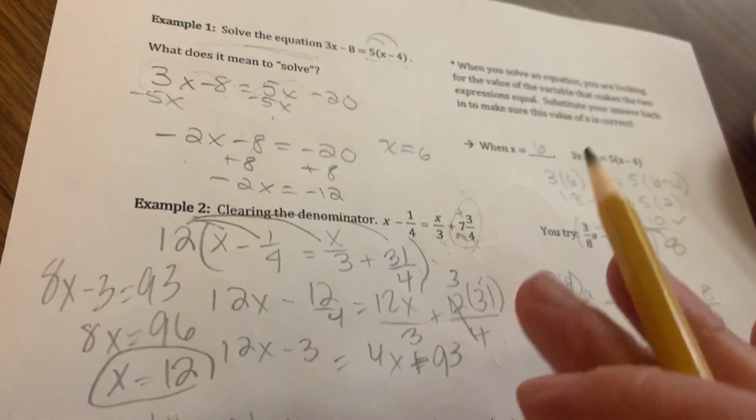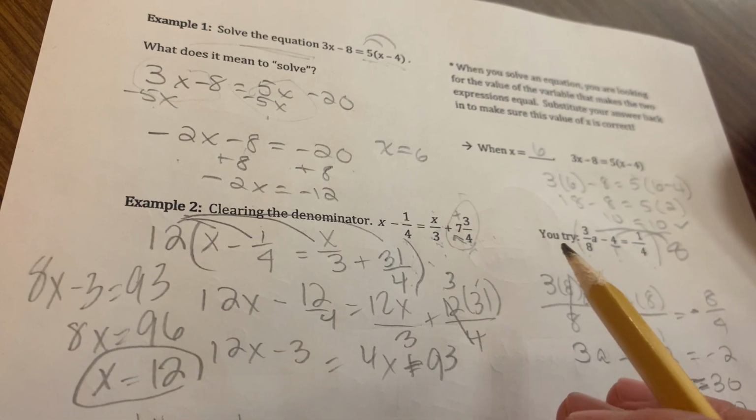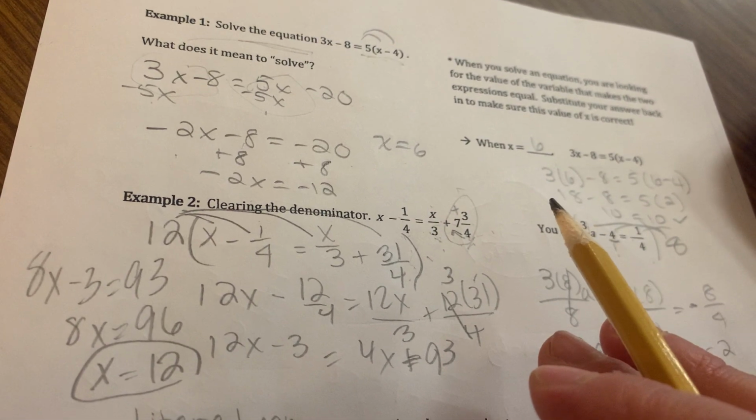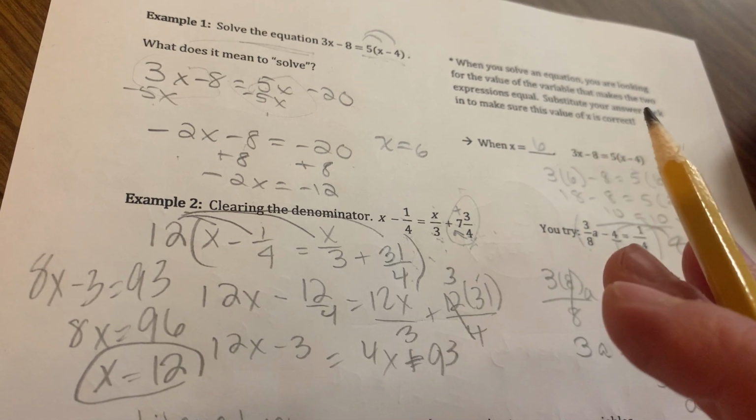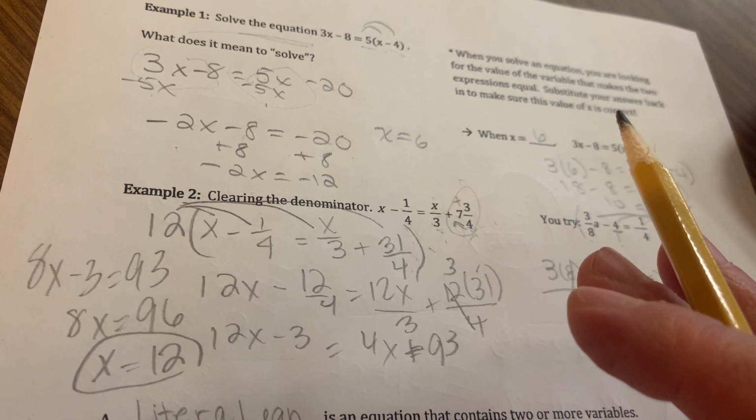Now, I want you to pause the video at this point and complete the try. Try it on your own without looking, and then come back to the video and see if you did it right.